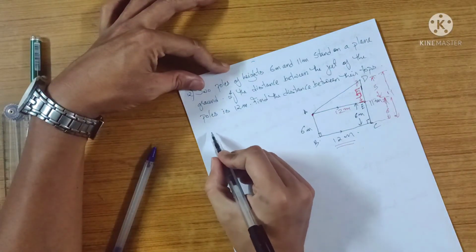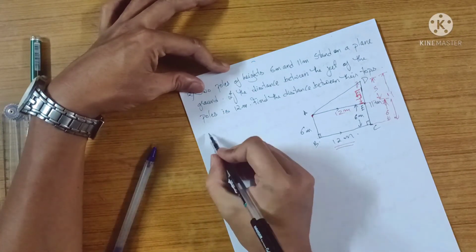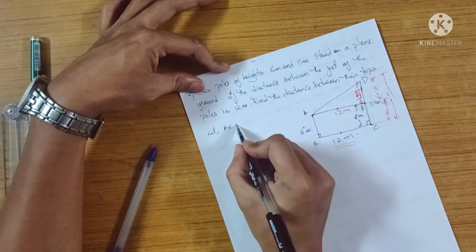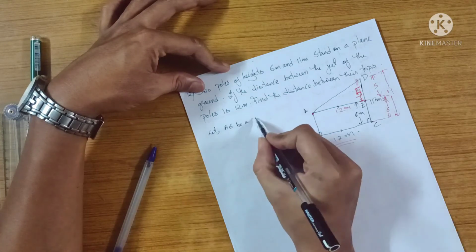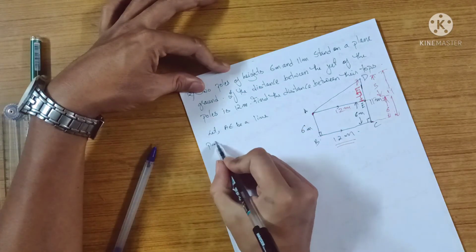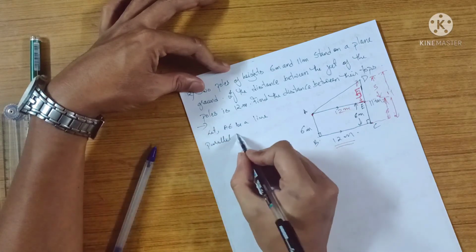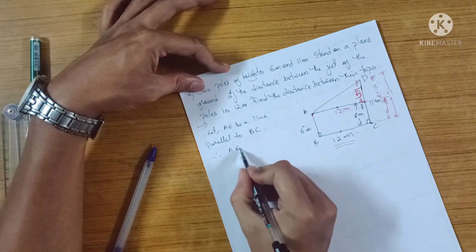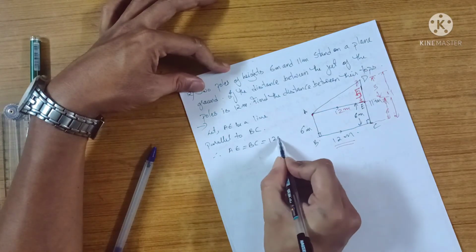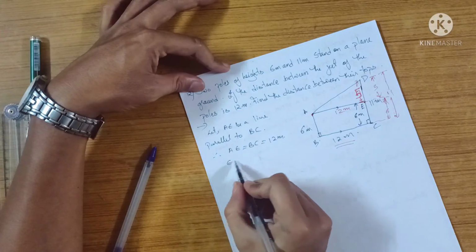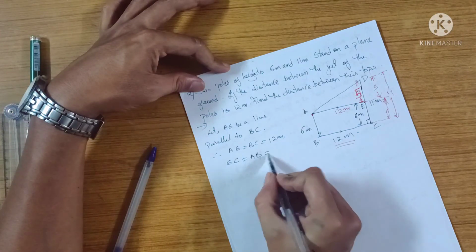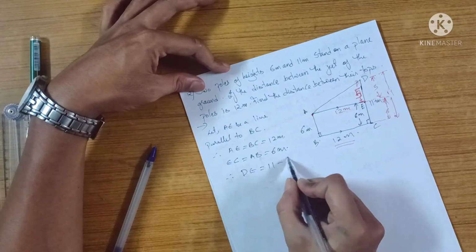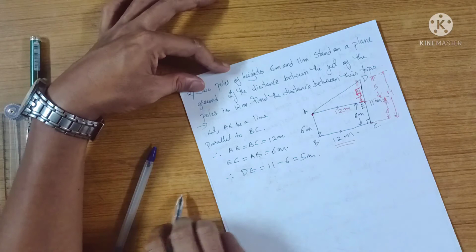So let AE be a line parallel to BC. Therefore AE equal to BC equal to 12 meter, and then we can say EC equal to AB equal to 6 meter. Therefore DE equal to 11 minus 6 equal to 5 meter.